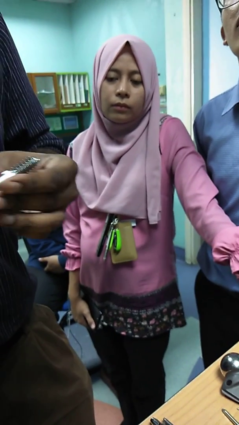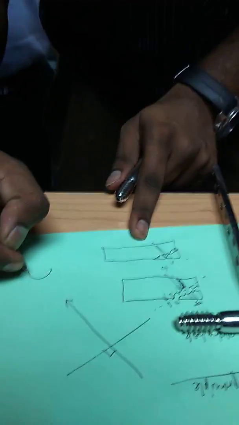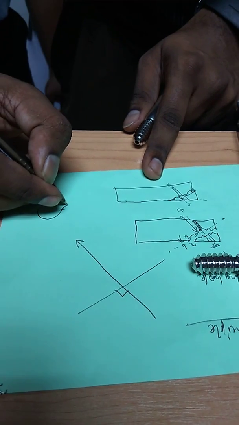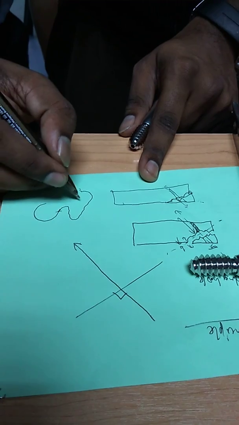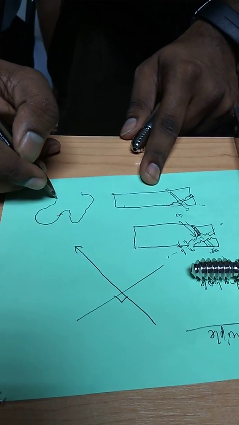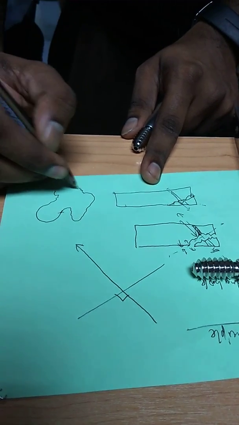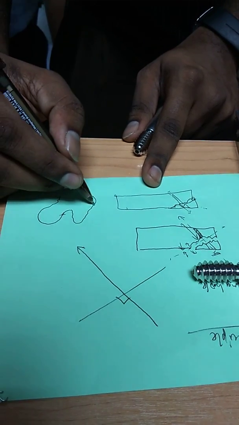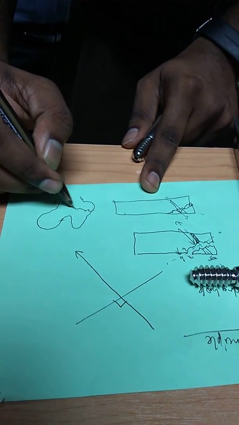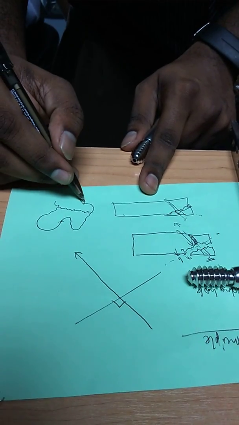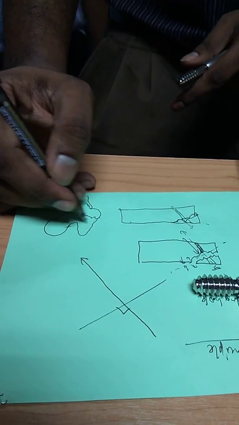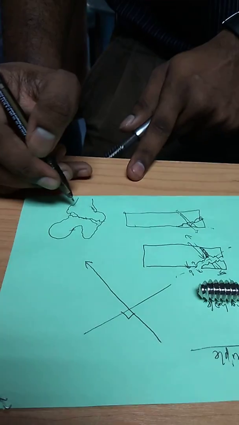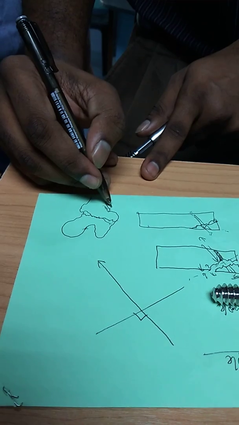So how does it act? Because of the fracture. For example, this is the fracture. Okay, this is the IT fracture. Okay, so we place a lag screw here.